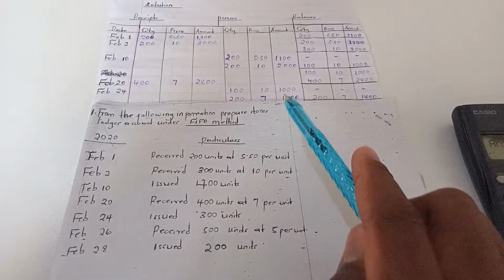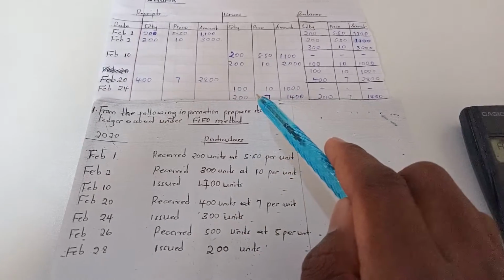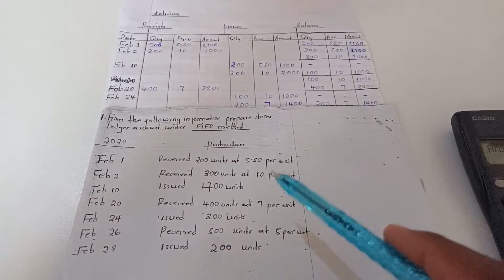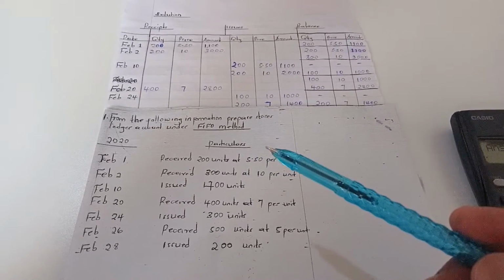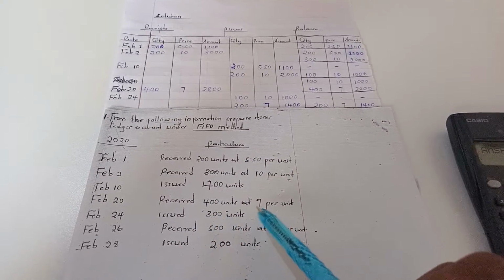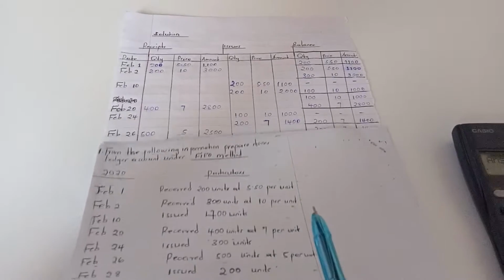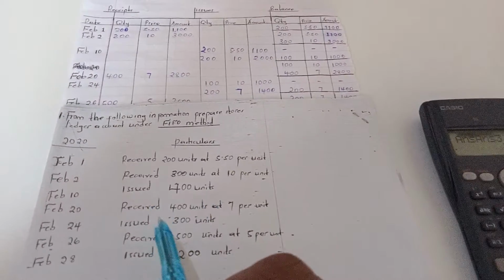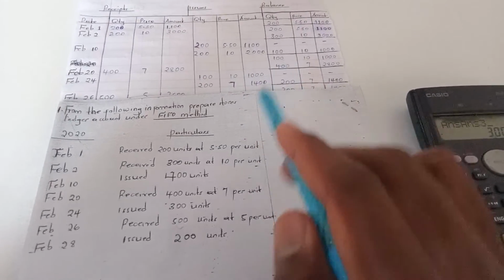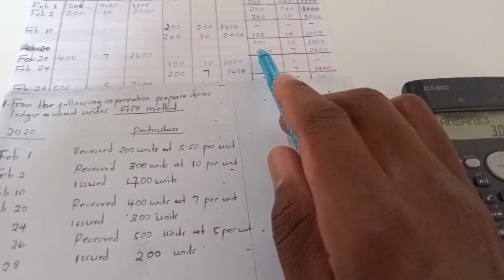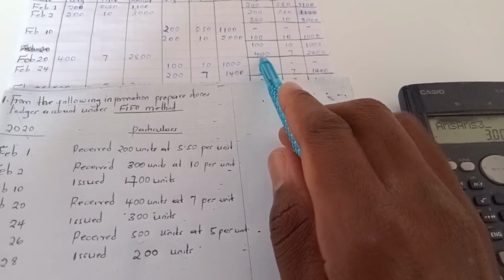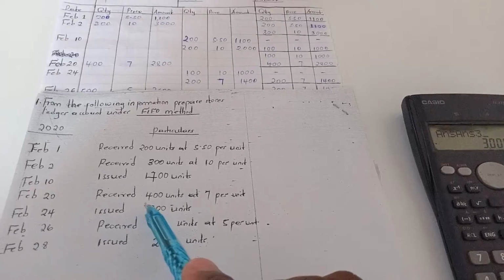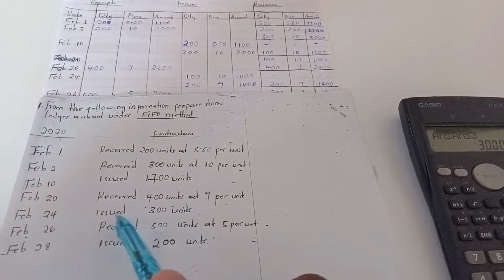So if we take a look at the 300 units, already 100 units have been issued. That means that the production department still needs another 200 units in order to complete its production, as they needed 300 units. So after the issuance of the 100 units, there's another 200 units remaining. These 200 units will be extracted from the 400 units that were received on February 20th.